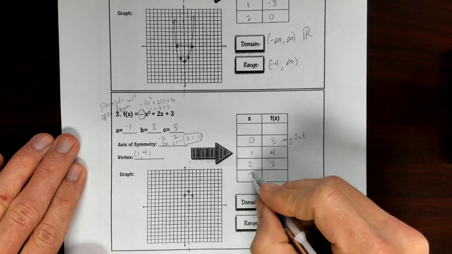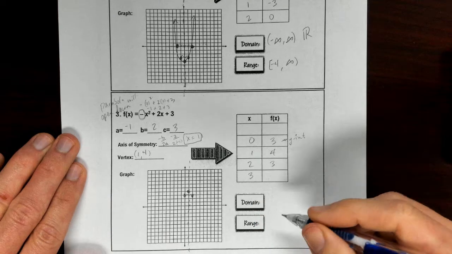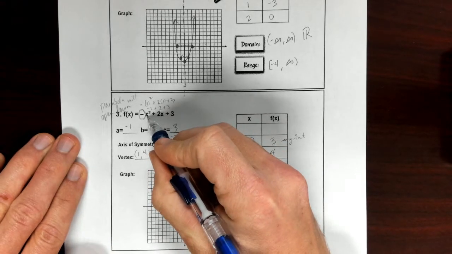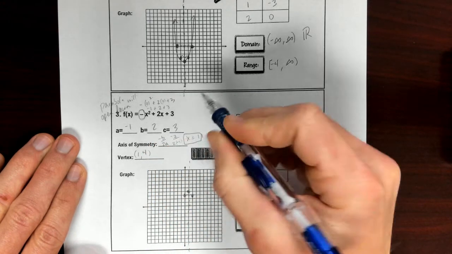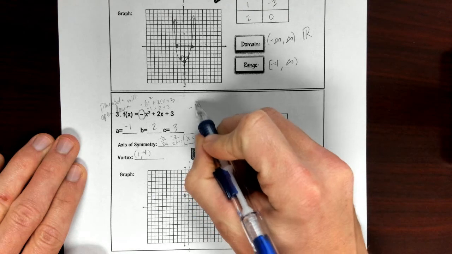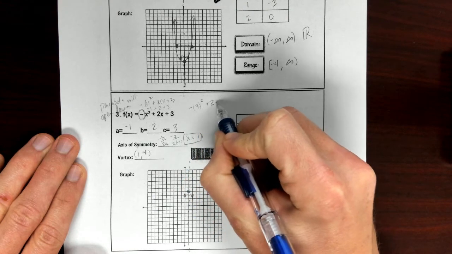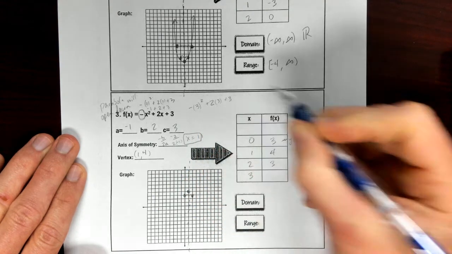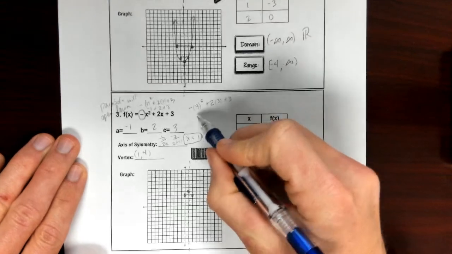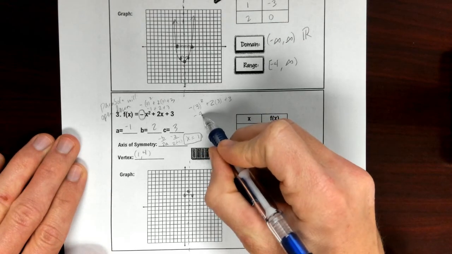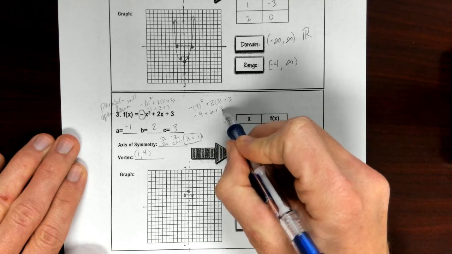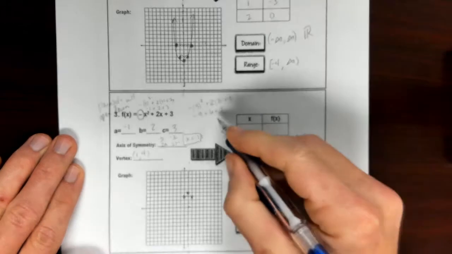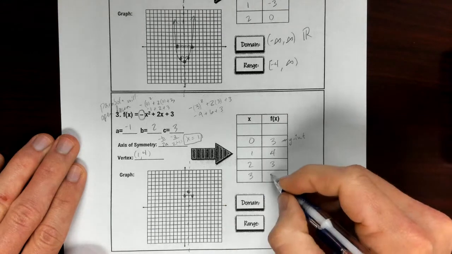Alright, so let's plug in 3. Why not? So we're going to go negative x squared, so negative 3 squared plus 2 times 3 plus 3. 3 squared is 9, but again, that's a negative outside, so negative 9 plus 2 times 3 is 6, then plus 3. 6 plus 3 is 9. 9 minus 9 is 0.